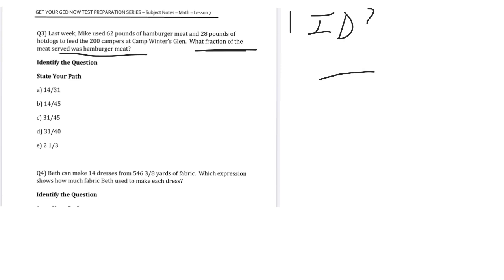And it says of the meat, so the meat goes under here, and the hamburger meat goes on top. So that's what you're looking for, because the question is asking very specifically what fraction, there's a fraction bar, of the meat that goes on the bottom and the hamburger meat goes on top. So this is the part, and then this is the total amount of meat.